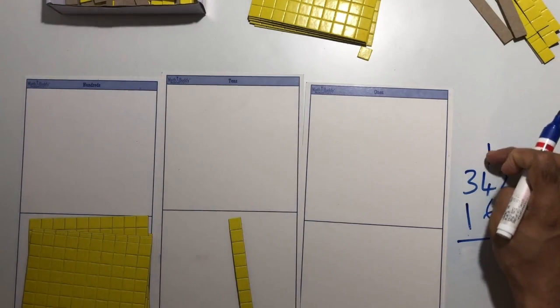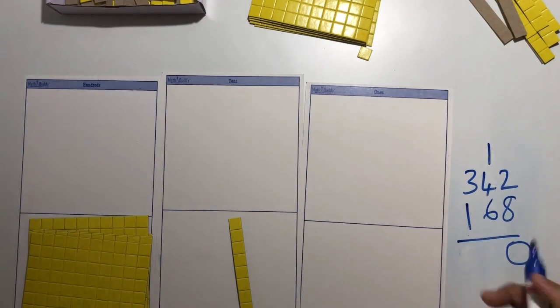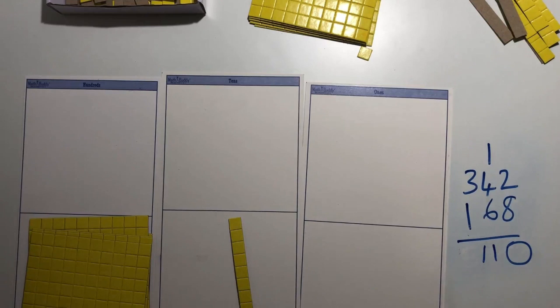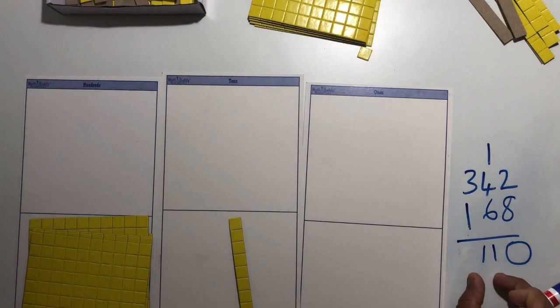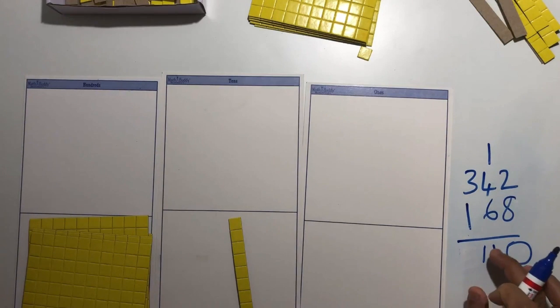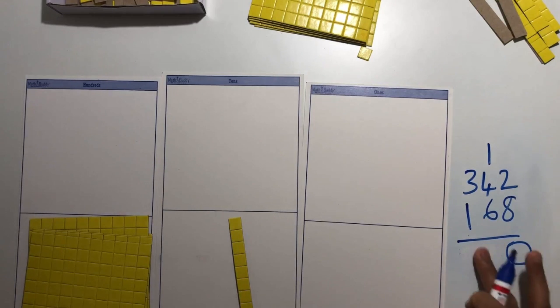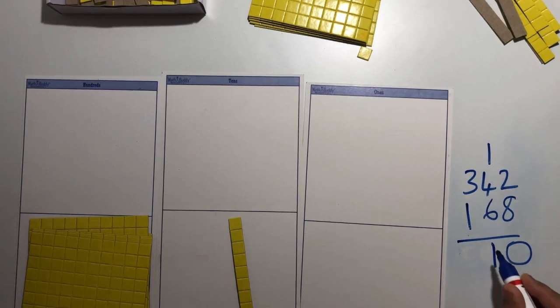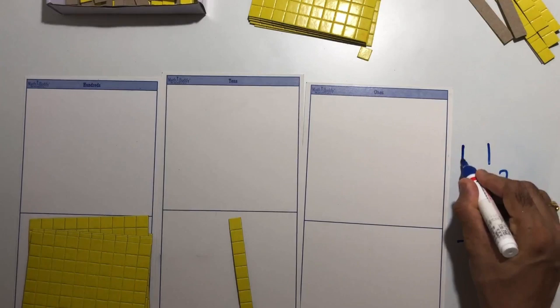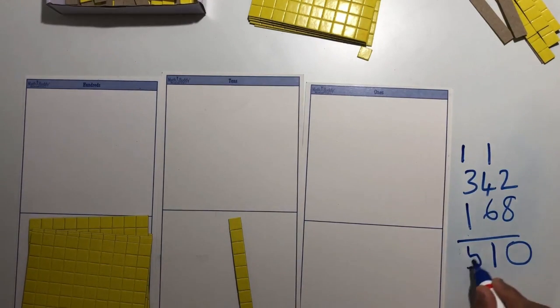And then we brought all the tens together. 6 plus 4, 10 plus 1, 11. So this became 11. And since we had 11, we again gave away 1 tens. So if we give away 10 tens from this, how much will be remaining? There will be 1 remaining. And we got 1 hundreds in its place, which we placed in the hundreds place. And then we brought all the hundreds together and that's how we got 510.